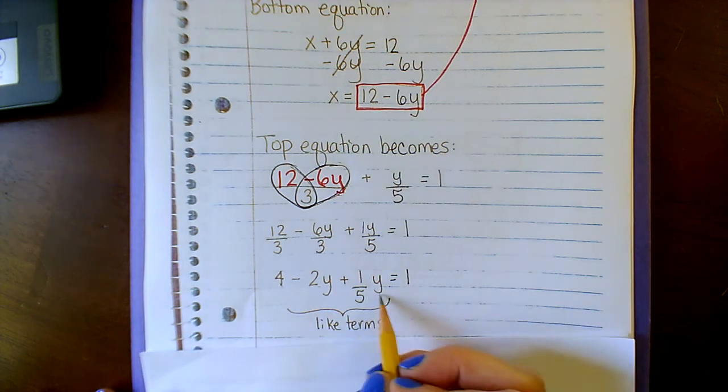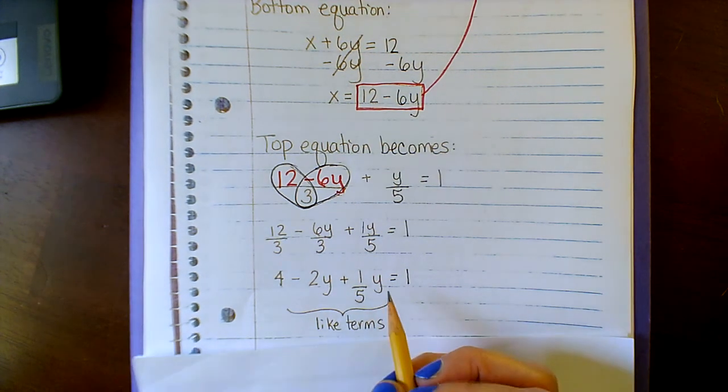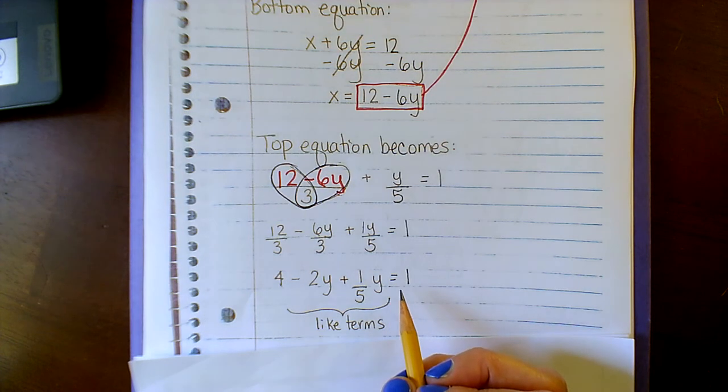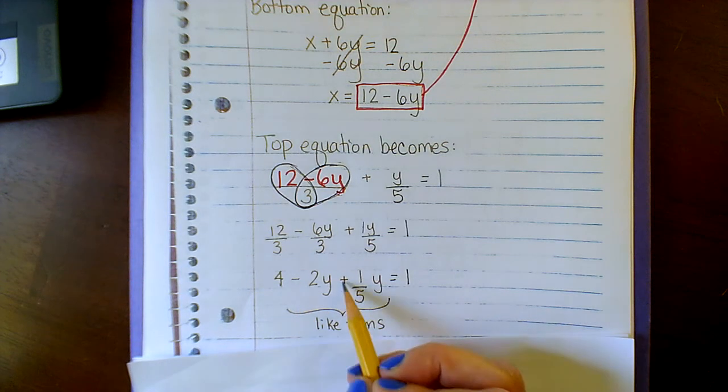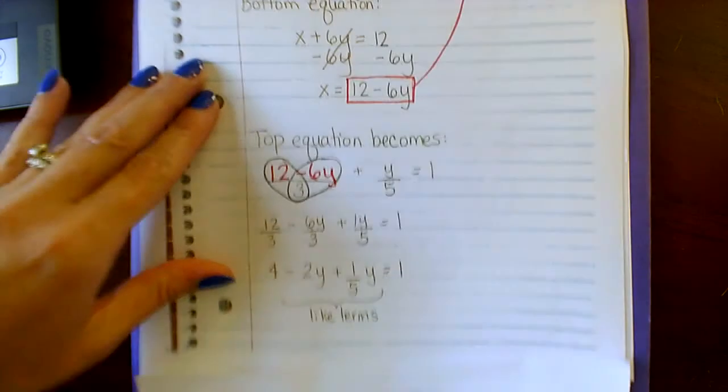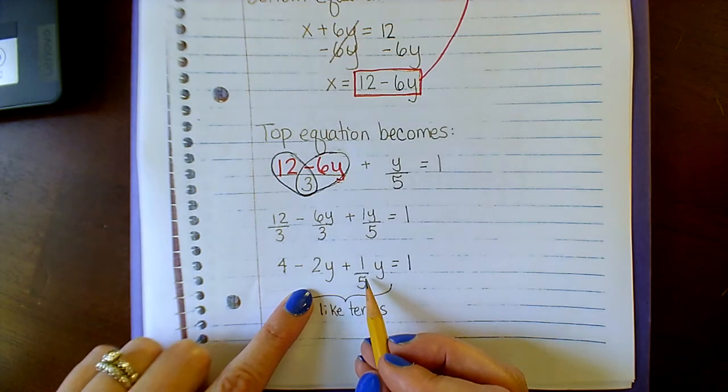So we've got these two like terms. To make those like terms a little easier to add, I pulled that fraction away. So I have -2 plus 1/5. Use the calculator if you need to add those two together, okay?